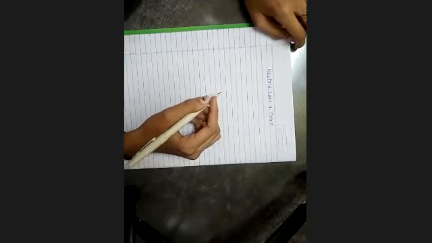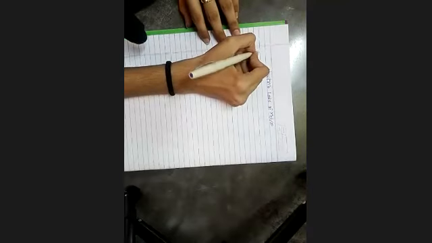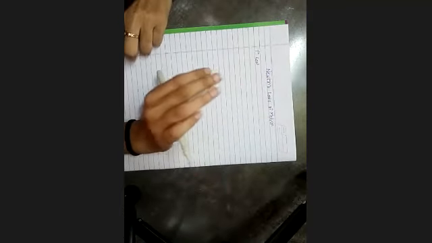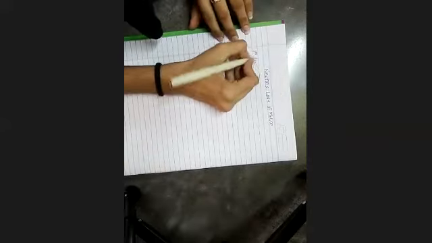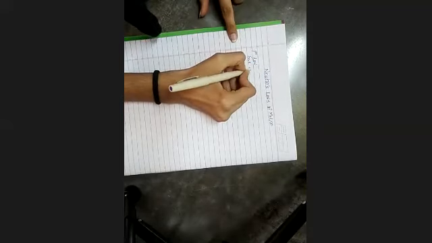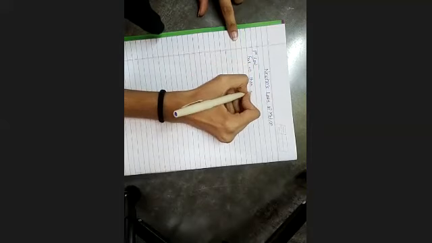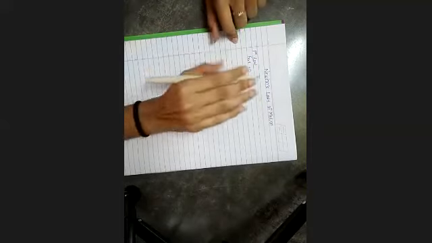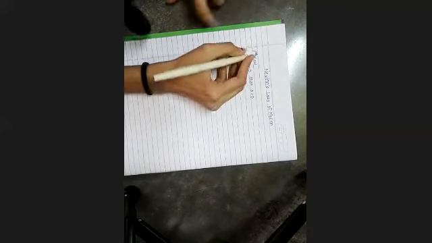Starting with our topic, Newton's first law of motion. It says that every body tends to remain in the state of rest or motion unless an external force acts on it. The first law is also known as the law of equilibrium or law of inertia. According to mechanics, if F external equals 0, then acceleration is also equal to 0. This is stated in the first law of motion.